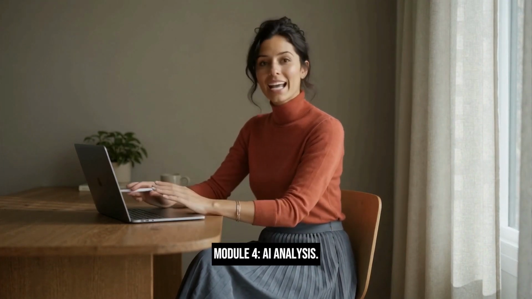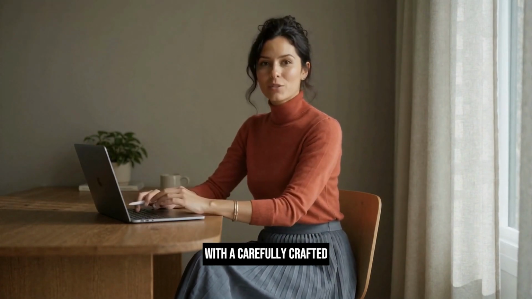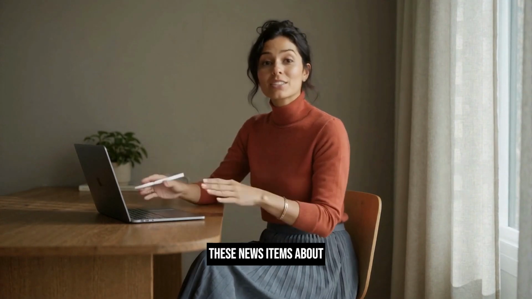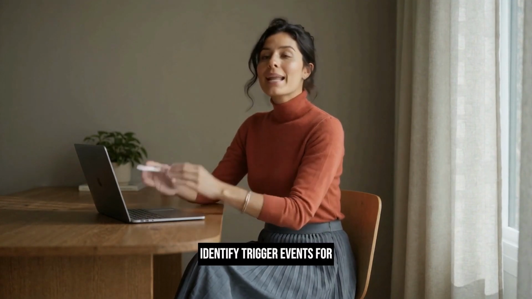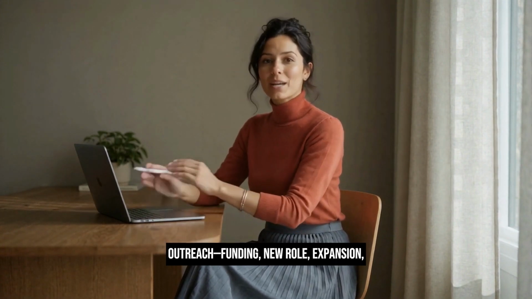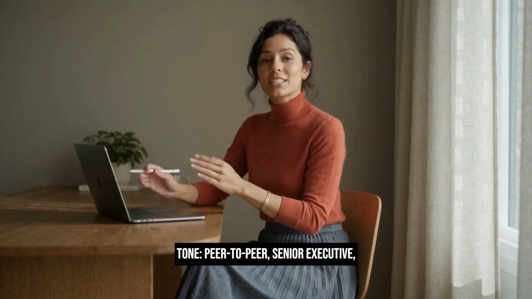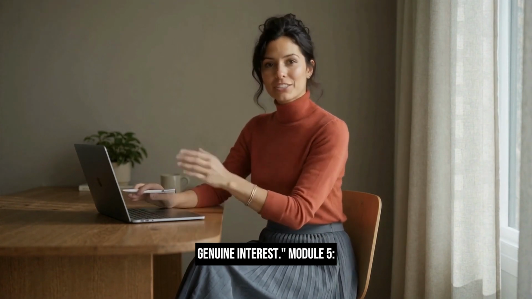Module 4, AI analysis. All that raw intelligence is fed to OpenAI with a carefully crafted prompt. The prompt says, review these news items about the company. Identify trigger events for outreach: funding, new role, expansion, or a stated challenge. Then suggest one personalized, timely outreach message. Tone: peer-to-peer, senior executive, genuine interest.